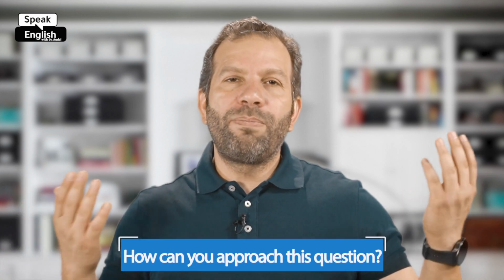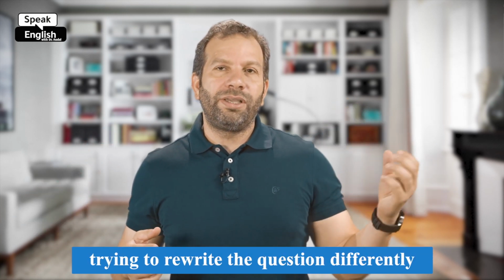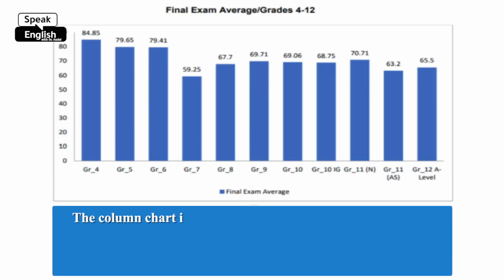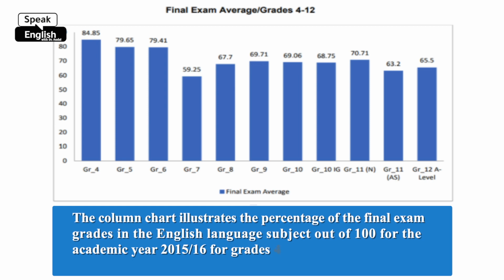So how can you approach this question? Number one is you need to paraphrase the question. By this we mean trying to rewrite the question differently. Let's take a look at this example. The column chart illustrates the percentage of the final exam grades in the English language subject out of 100 for the academic year 2015-2016 for grades 4 to 12 in the national and international program.